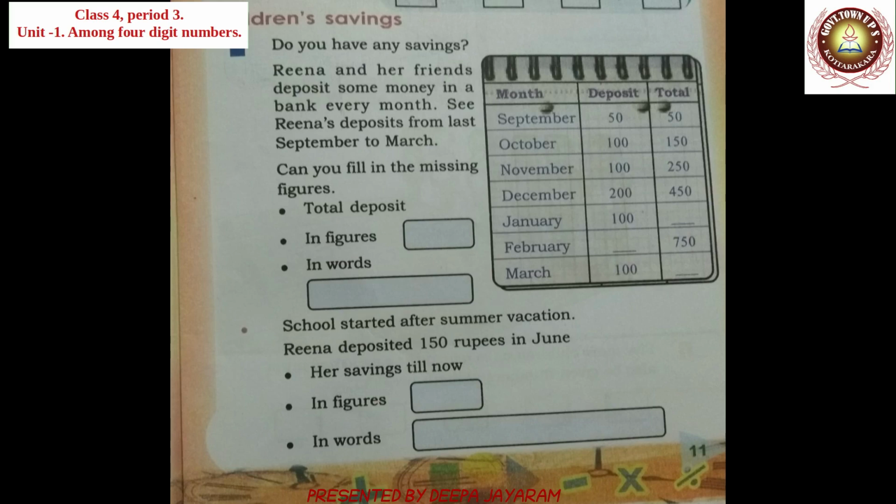What we have to do? You must add 150 to the total amount. You have got a total amount from the table. So you must add this month's deposit 150 to that amount.